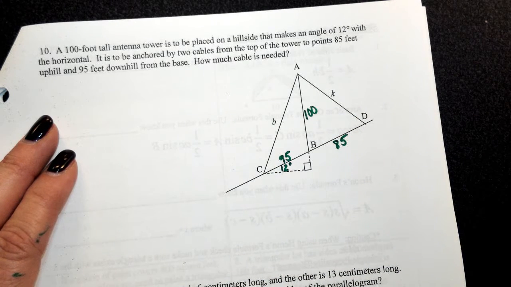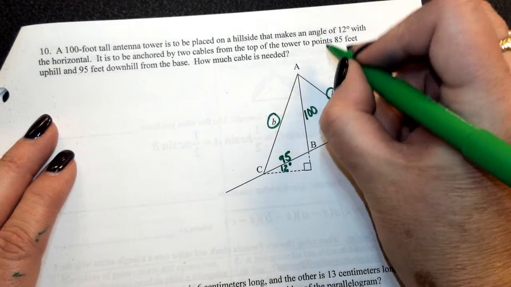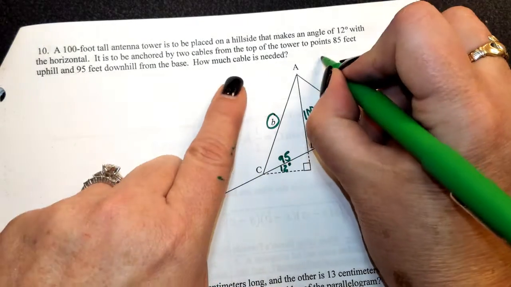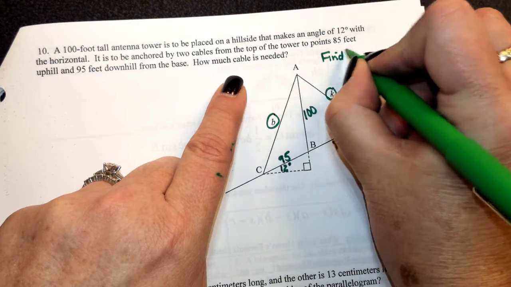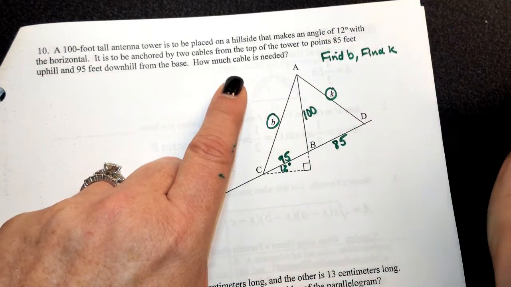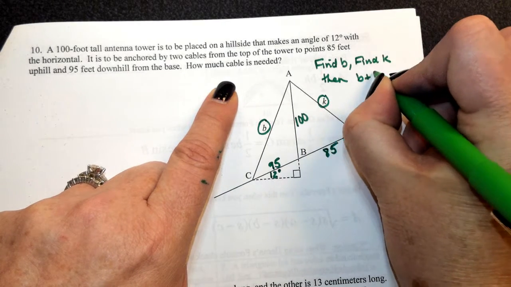How much cable is needed? So again, B and K is what I'm solving for. So if I want to know how much cable in total is needed, I have to find B, find K, and then what am I going to have to do with those two values? Add them together.